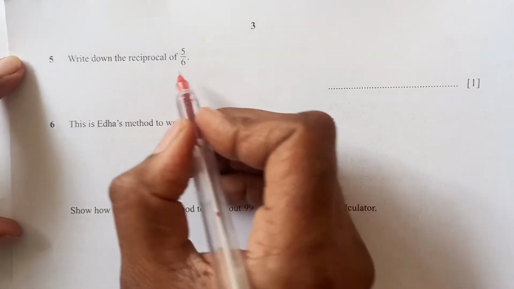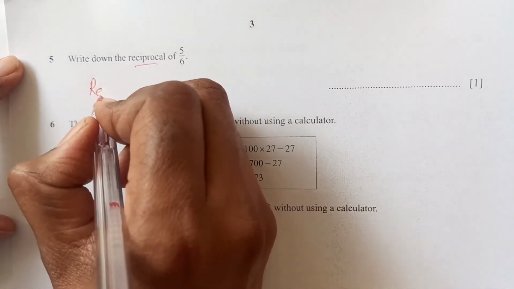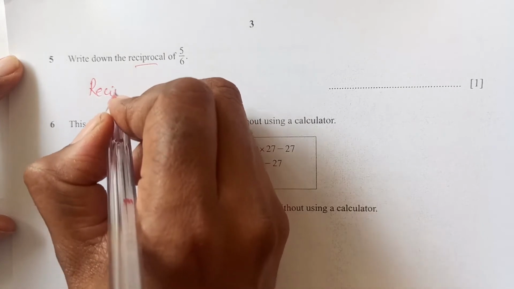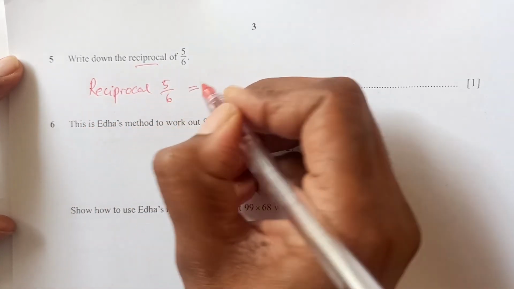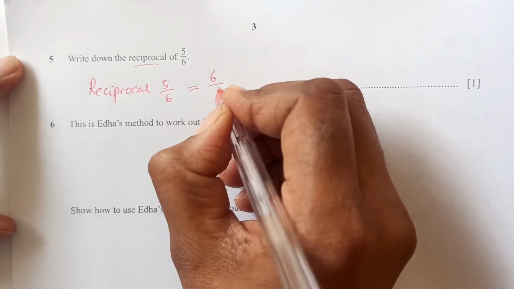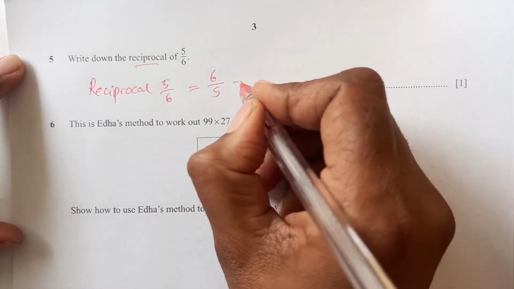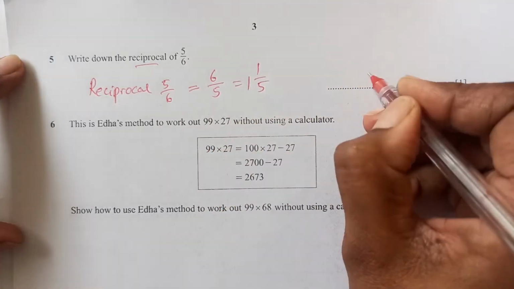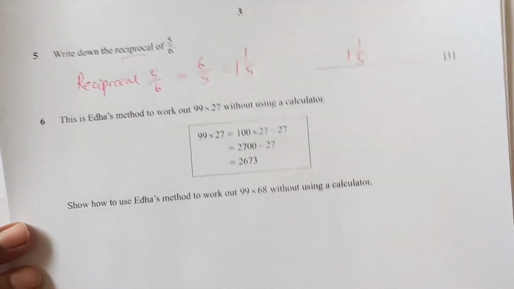Question number 5. Write down the reciprocal of 5 over 6. Reciprocal of 5 over 6 is going to be, you know that it should be 6 over 5. Just swap numerator and denominator. 6 over 5 can be written as 1 over 5, or you can even write down in decimal.